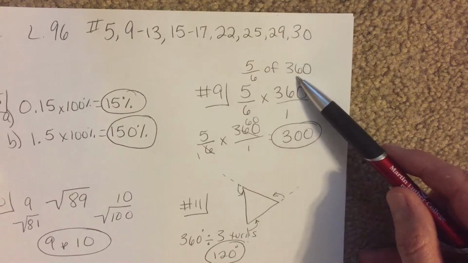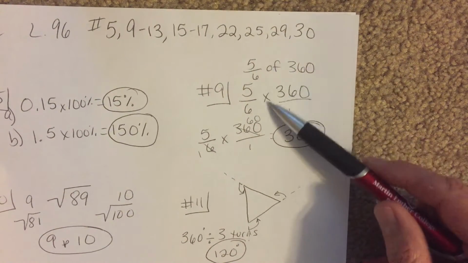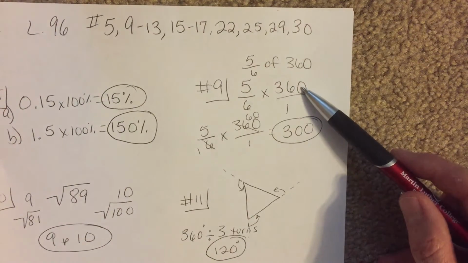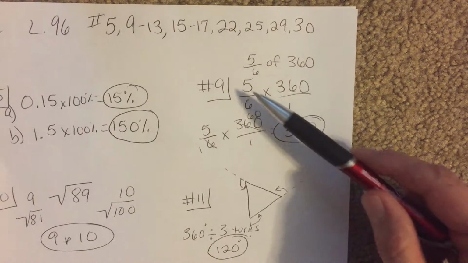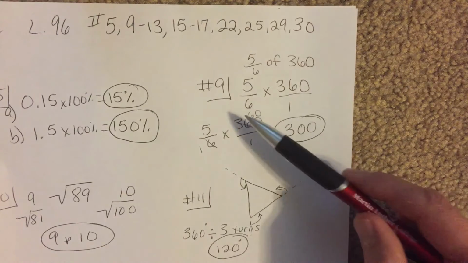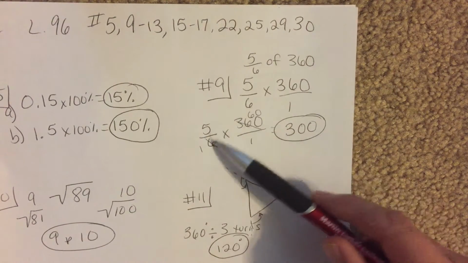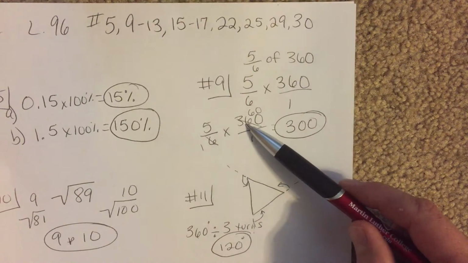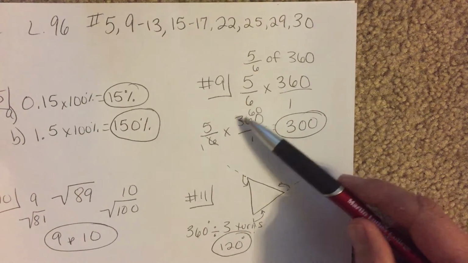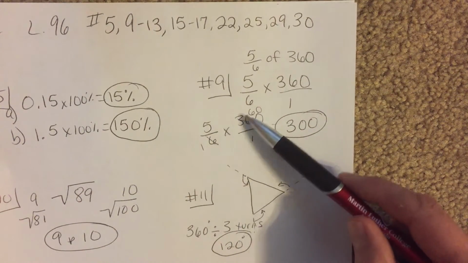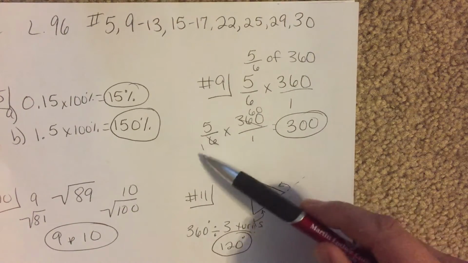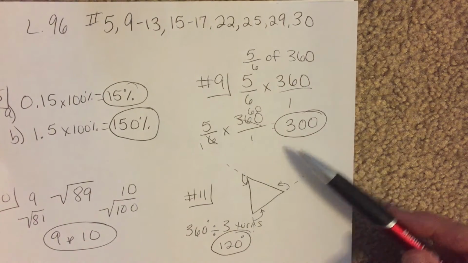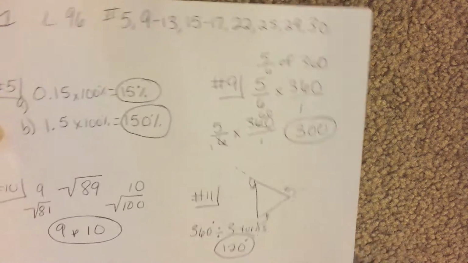Okay, number 9. How much is 5/6 of 360? I changed my of to times. I made my 360 a fraction by putting it over 1. 5/6 times 360 over 1. My 6 and my 360 will reduce by 6's. 6 will go into 6 one time, 6 goes into 360 60 times. So now I have 5 times 60, 300 over 1 times 1. 300 over 1 is the same thing as 300.